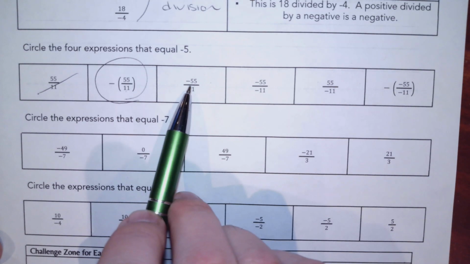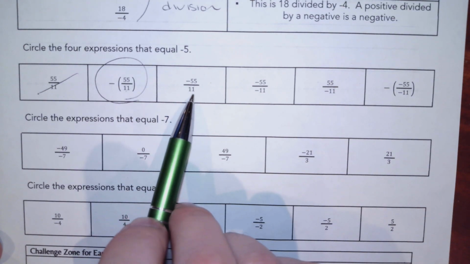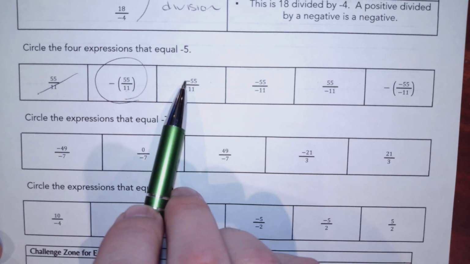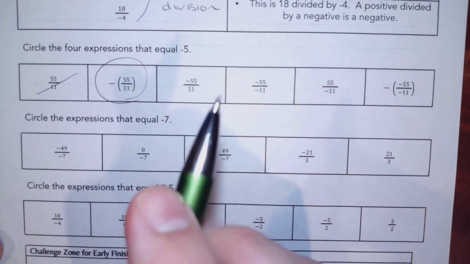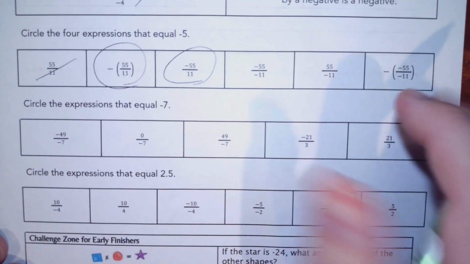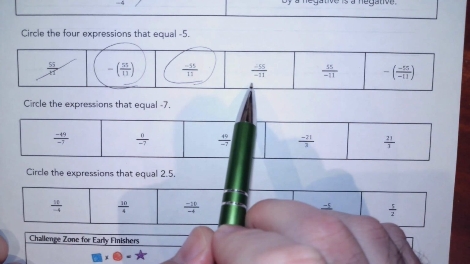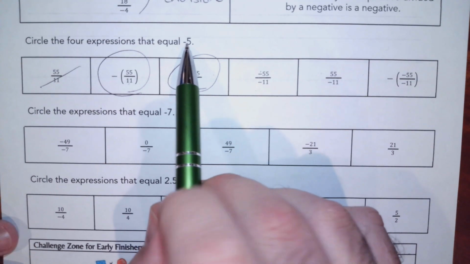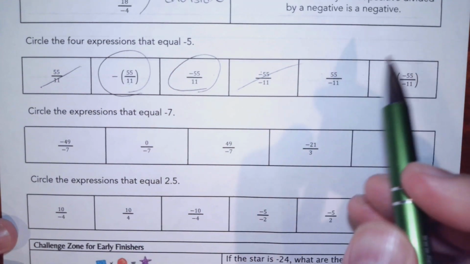Here, this is negative 55 divided by 11, so I know that 55 divided by 11 is 5, and then negative 55 divided by 11 is negative 5, so that gets circled. A negative divided by a negative is positive, so I know that that can't equal negative 5, so that gets crossed out.